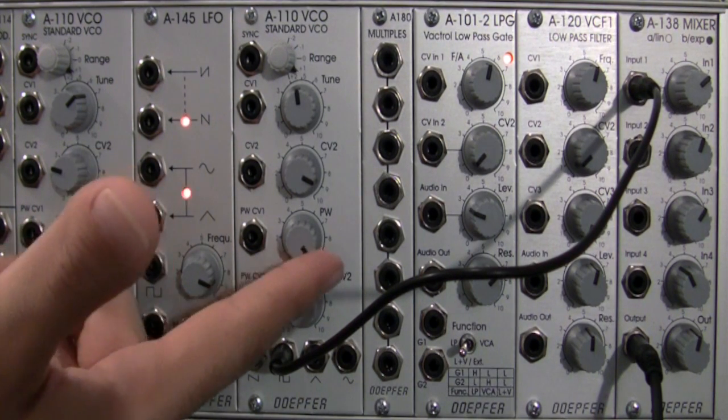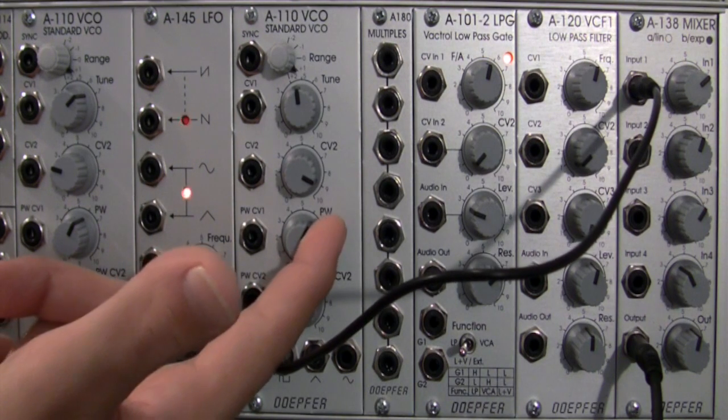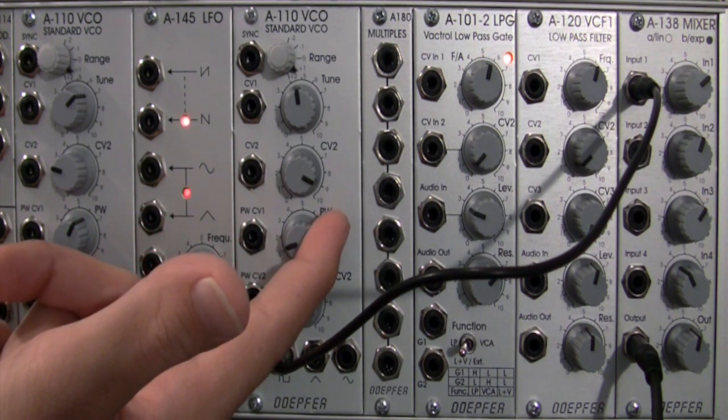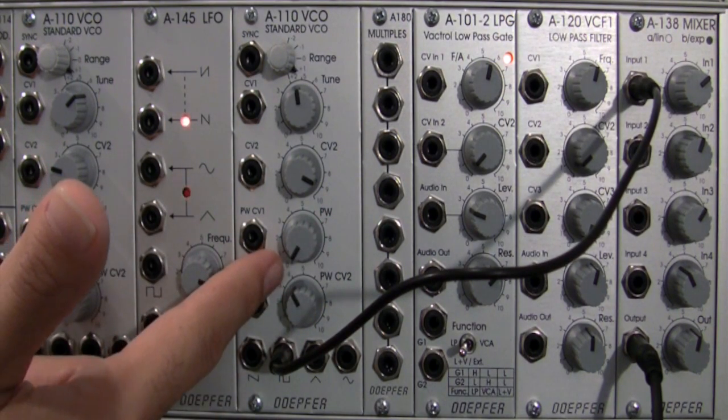And then it goes all the way up into the range where we can't hear it anymore. So you can see it happens over here on the other side as well.